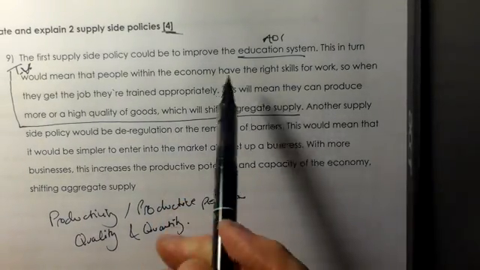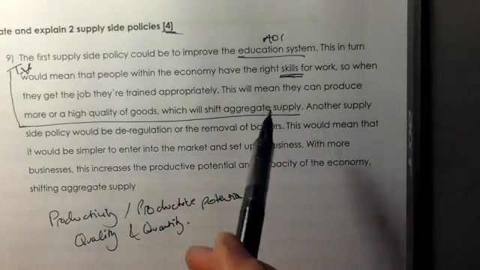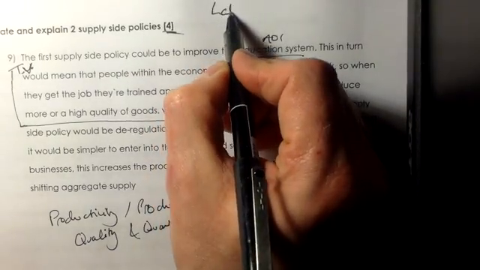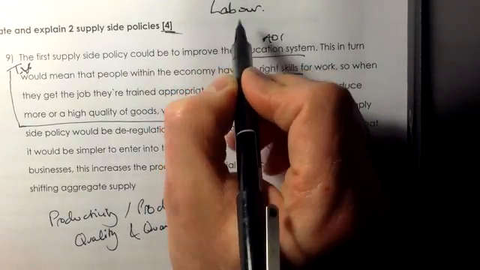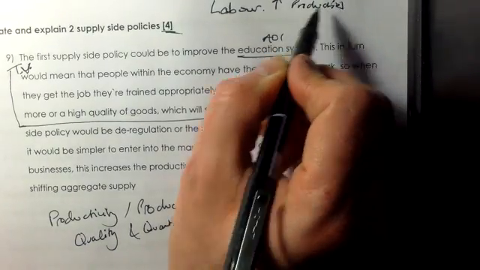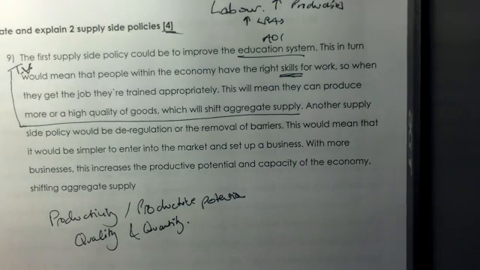So with education, the skills part, which is mentioned here, is about improving the quality of the labour factor of production. And this will then allow an increase in productivity, and that allows the increase in long run aggregate supply, which is a lot for 4 marks, but you've probably got 3 marks of information within that.